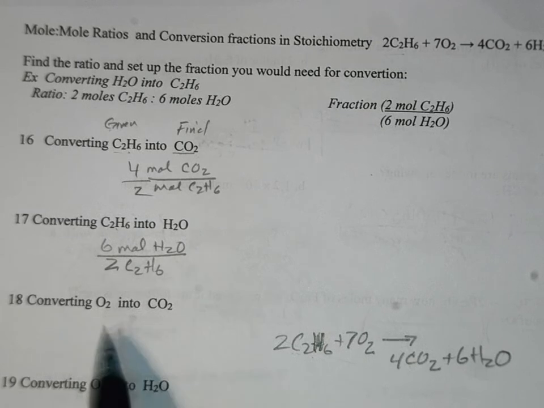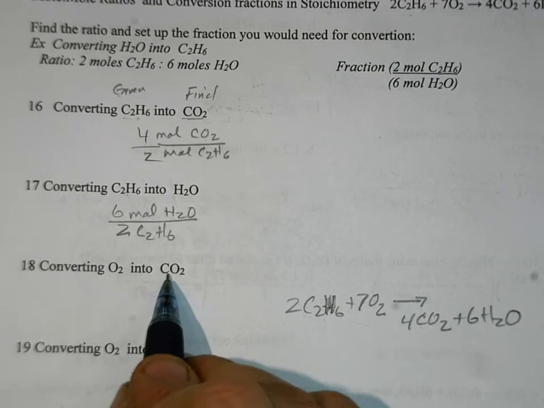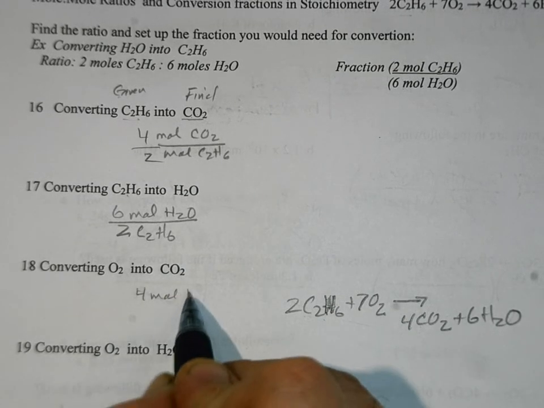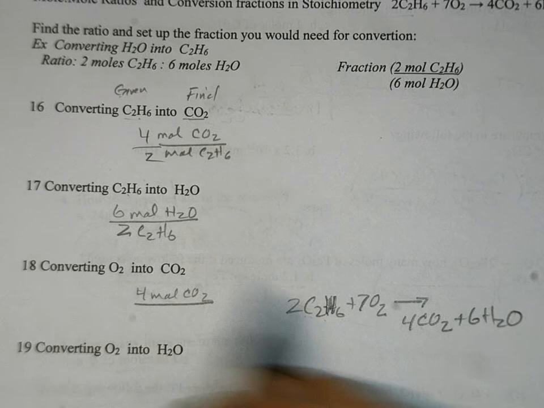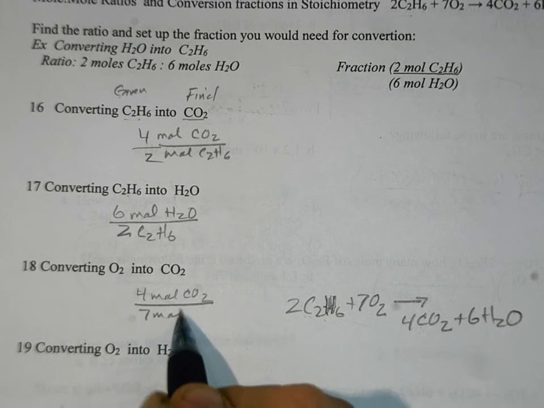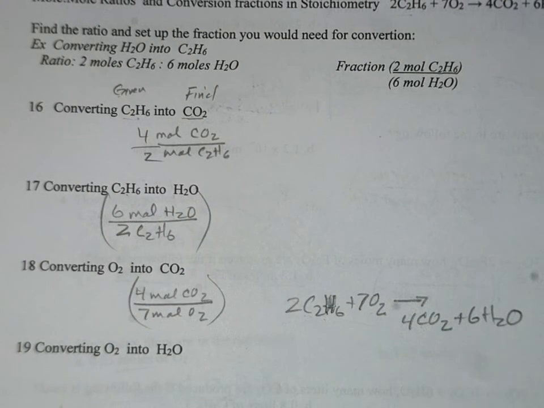So over here in this next one, we're looking for moles of CO2, 4 moles of CO2, and we're converting from oxygen, and in the balanced equation we have 7 moles of O2. So this is what you would do if you need to do a mole-mole ratio for this.